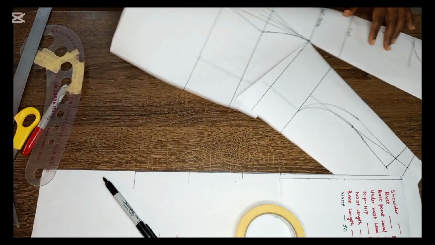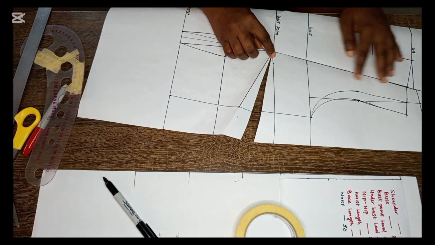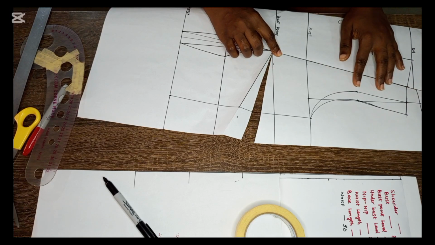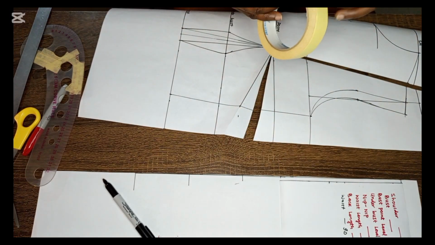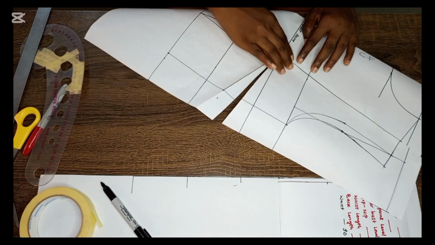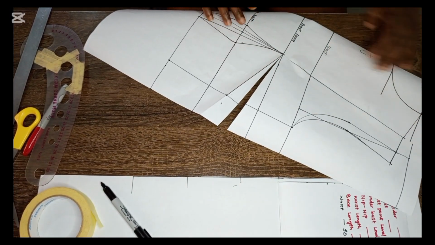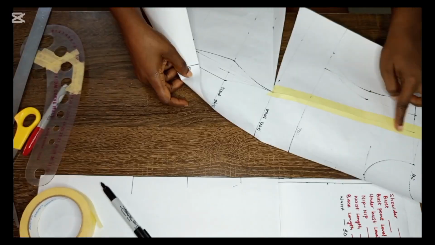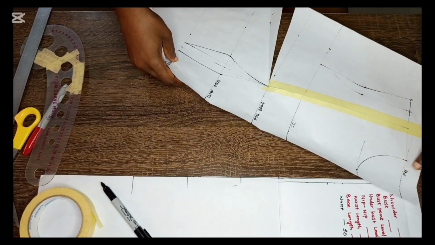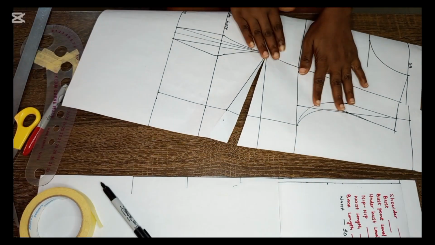Okay, I've opened it up now, so I can now easily close it. I'll use my masking tape. So I have gone ahead to close the shoulder line. I place a masking tape at the back here, then close the shoulder line.